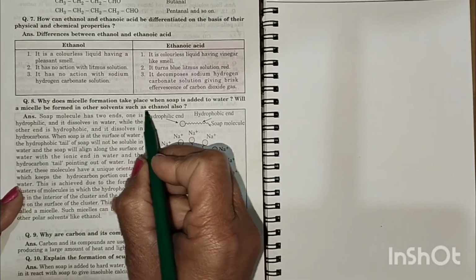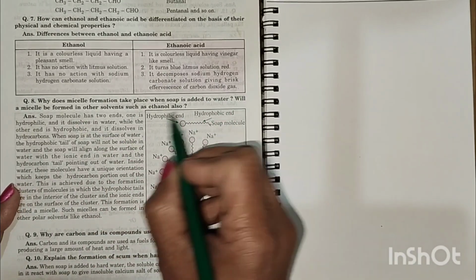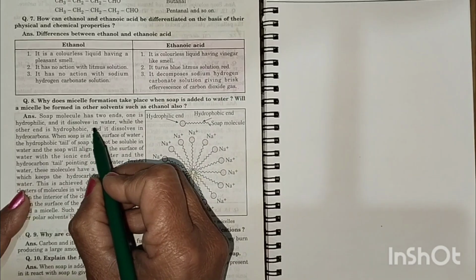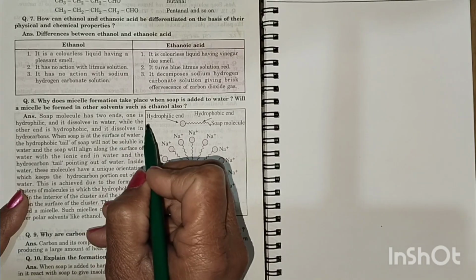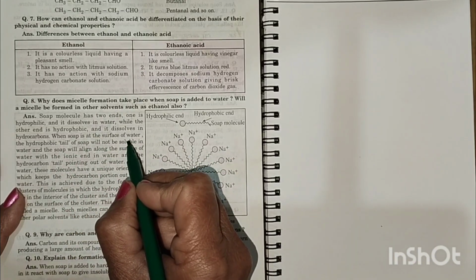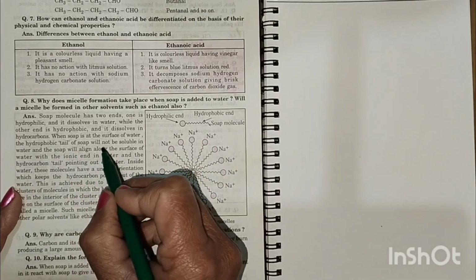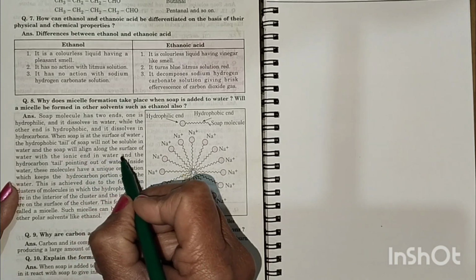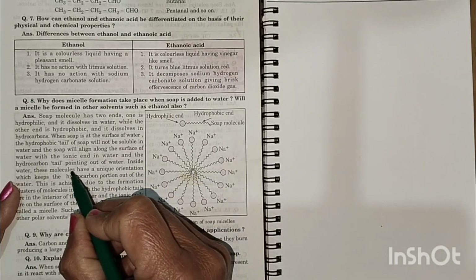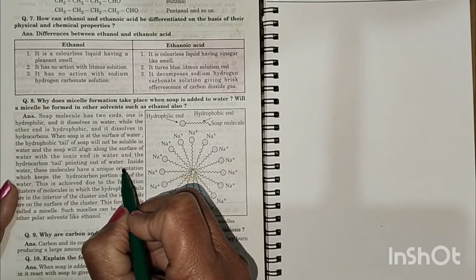Why does micelle formation take place when soap is added to water? Will a micelle be formed in other solvents such as ethanol also? A soap molecule has two ends. One is hydrophilic and it dissolves in water, while the other end is hydrophobic and it dissolves in hydrocarbon. When soap is at the surface of the water, the hydrophobic tail of the soap will not be soluble in the water, and the soap will align along the surface of water with the ionic end in water and the hydrocarbon tail pointing out of the water.